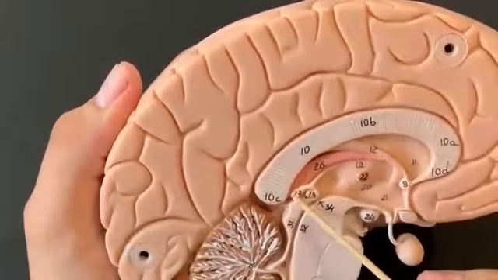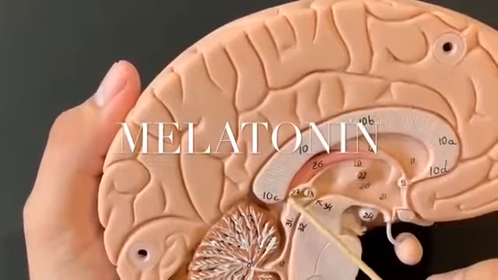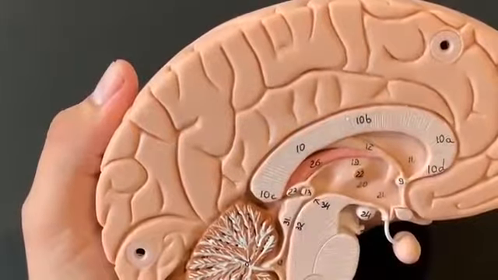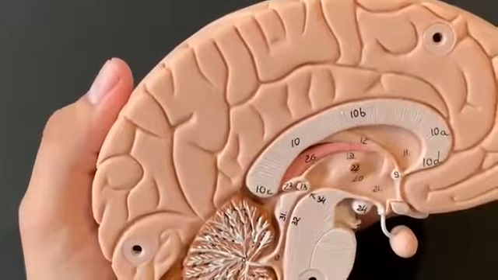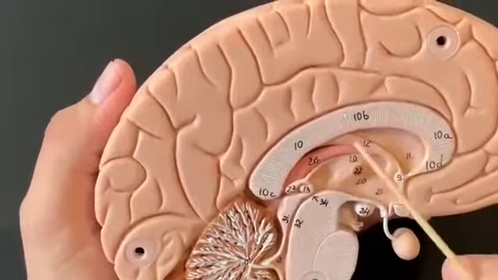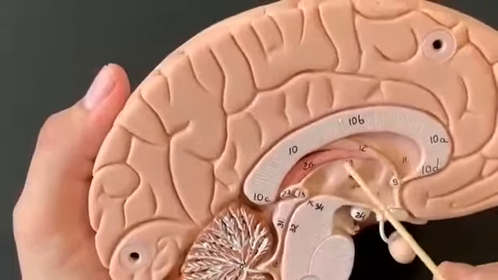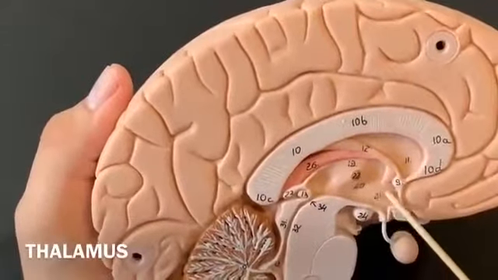All right, the pineal gland is responsible to secrete melatonin. Melatonin is going to give you that drowsy state. So when you want to fall asleep, melatonin has to kick in. All right, so let's talk about this right here. This is your thalamus. This is your hypothalamus.